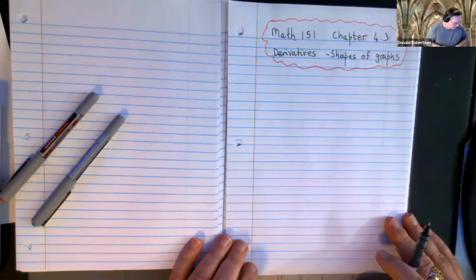Chapter 4.3. We're not going to get this finished today, so I've removed it from the homework that's due this week. So the only things that you need to worry about are the other two sections, 4.1 and 4.2. Right, so this will be part of next week's.